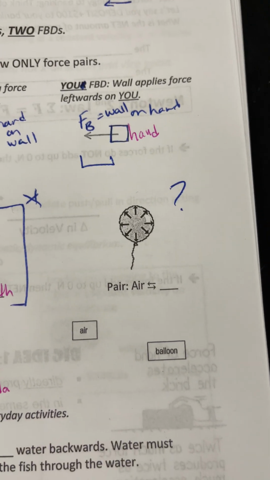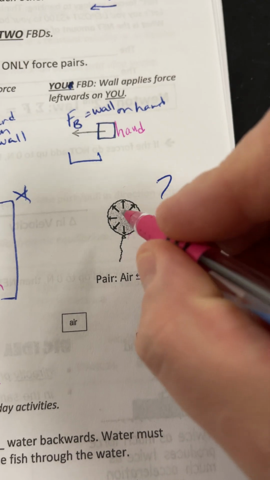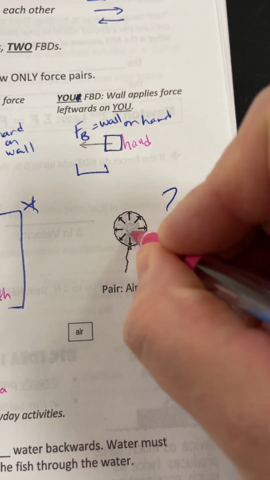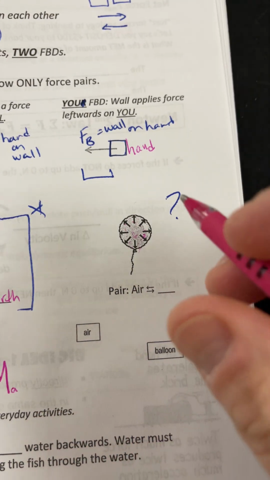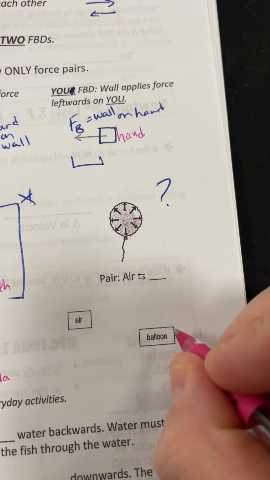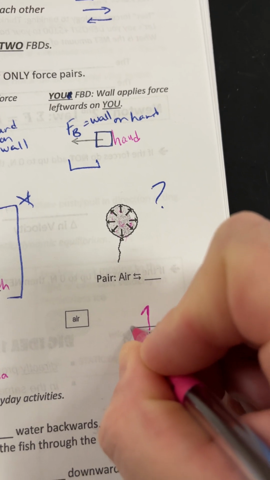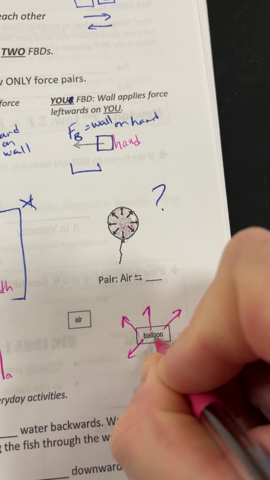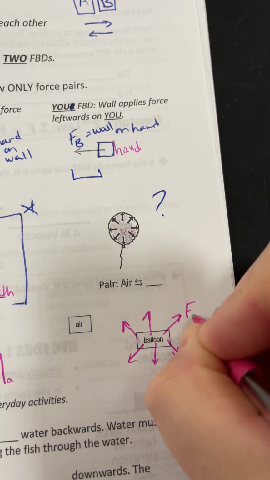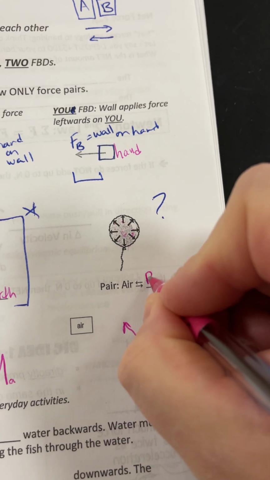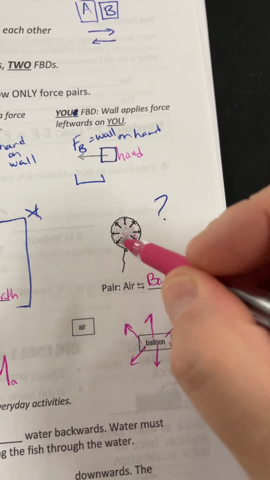Okay, this one's the weirdest one. We've got an inflated balloon that's been tied off in a knot at the bottom. Now, we all know that there are air molecules bouncing around in here, and they're colliding with the wall. So the air molecules are pushing on the balloon in which direction? Well, they're pushing out on the balloon, and it's pretty much uniform in all directions. So this would be maybe an applied force, or FA. And then what does the balloon do to the air molecules? Well, it kind of collapses inward.